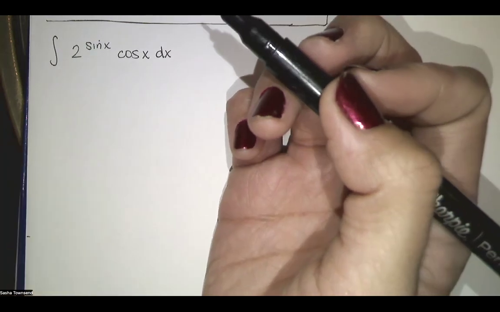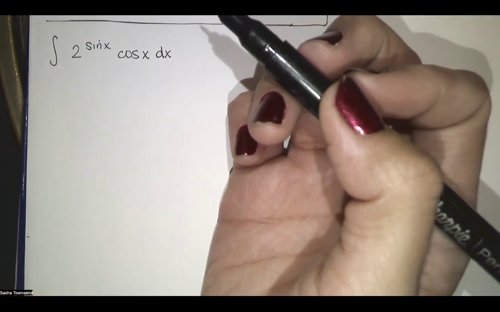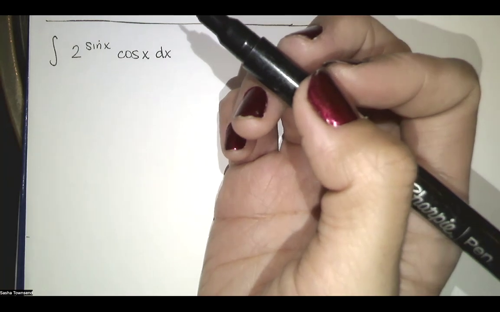So you might say, oh, the derivative of sine of x is cosine of x, and the derivative of cosine of x is negative sine of x, so which one should be my u? It should be the one that's inside another function. So since that's the case, I'm going to let u equal sine of x.